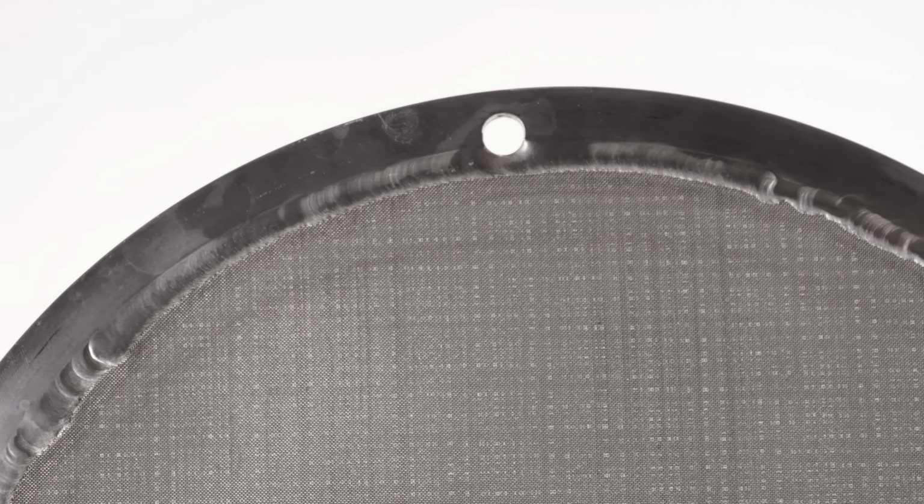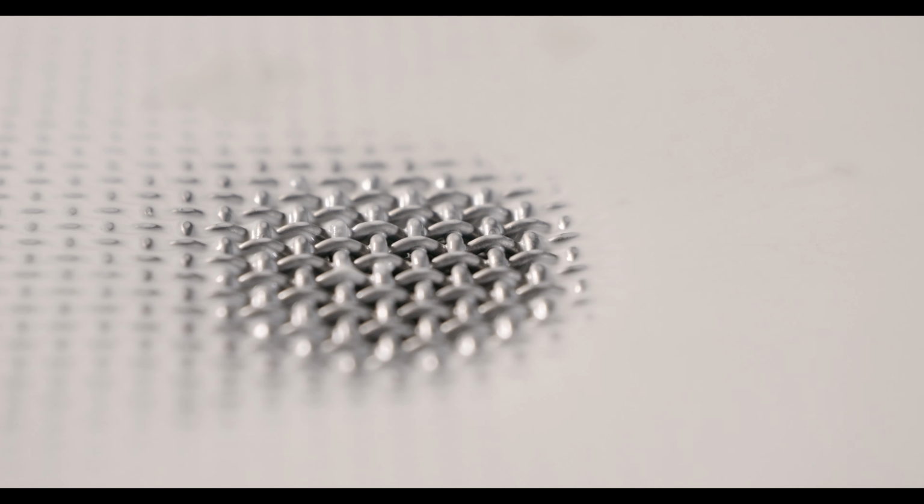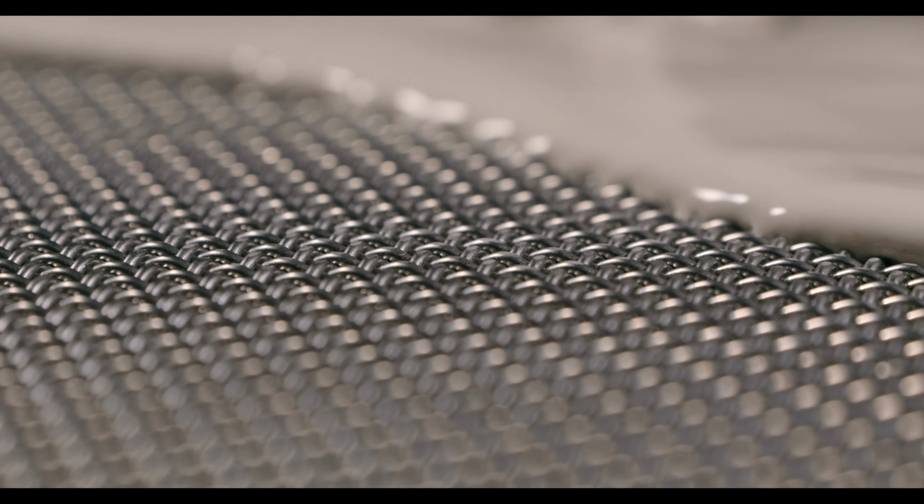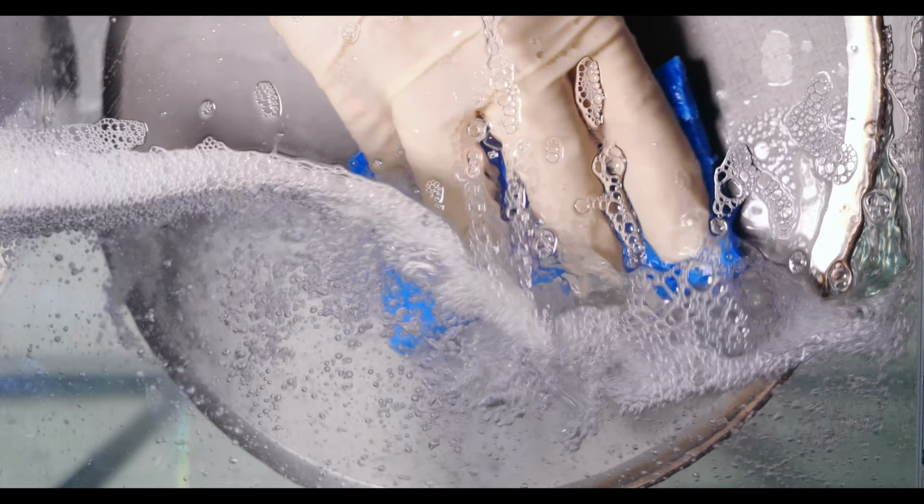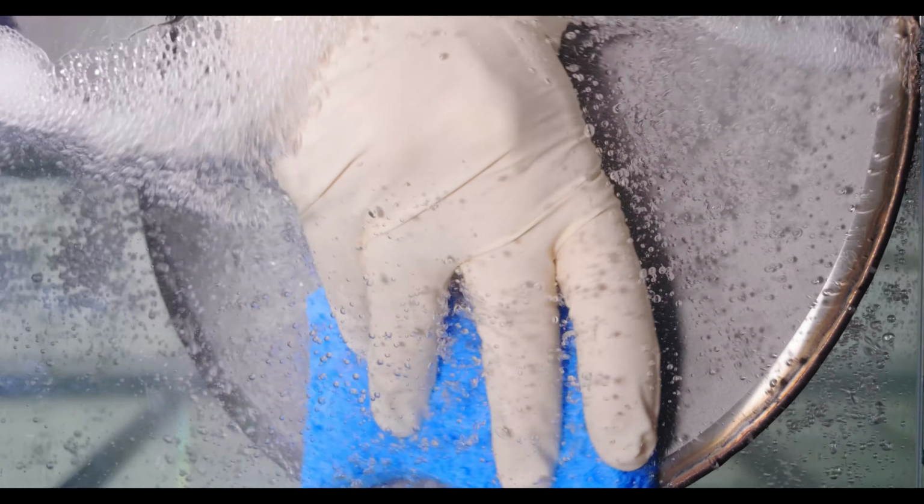Schedule routine inspections to identify early signs of damage, worn seals or gaskets that can cause leaks, and of course checking for tears or clogging. Pressure tests and visual checks should be part of every maintenance cycle to prevent failures during operation. Clean the filter plate immediately after each batch to prevent residual buildup.